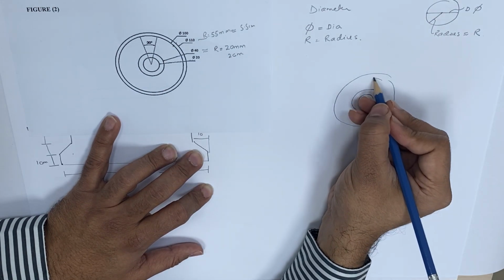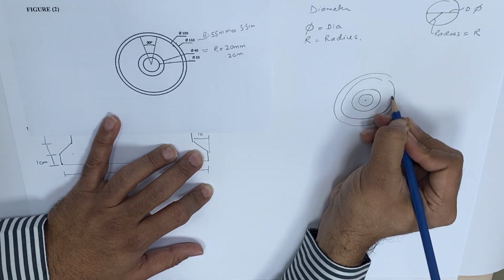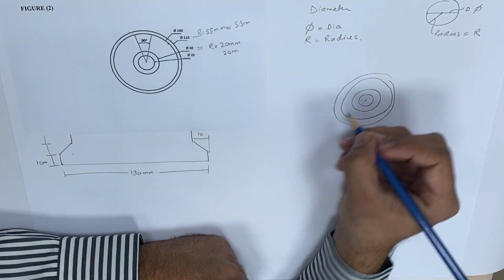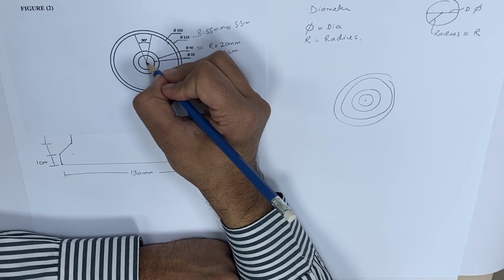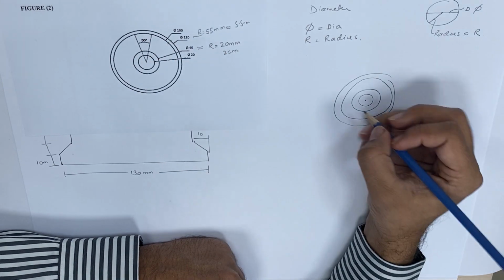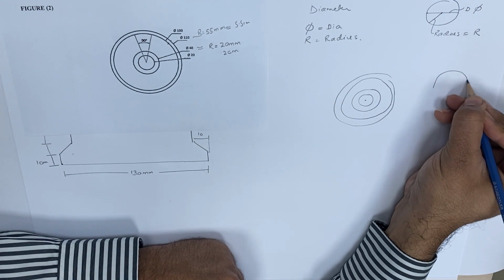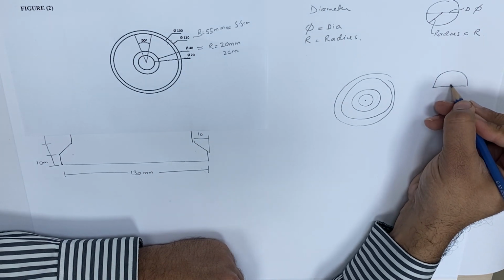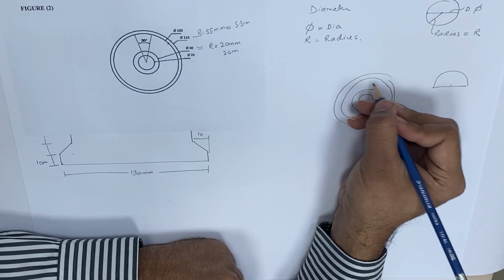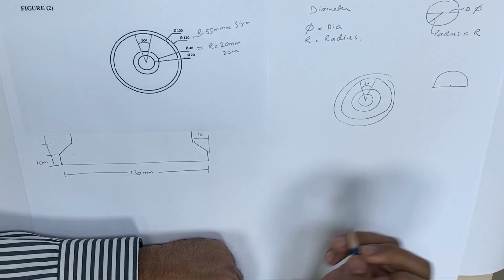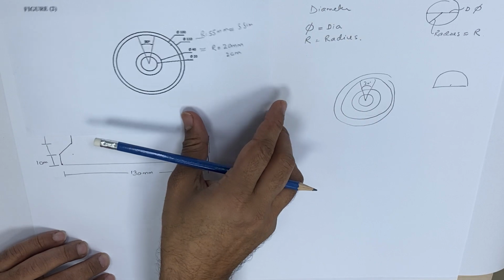So just make another circle. So in this way you will make 4 circles. Okay, and from the center point to here, just make an arc by putting D like this, and just make it a 30-degree arc. Okay, so this is your figure number 2, which is quite easy.